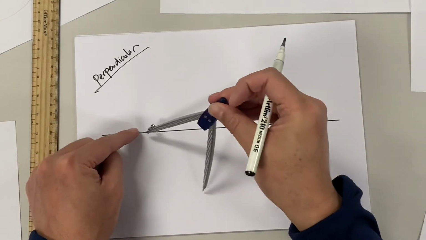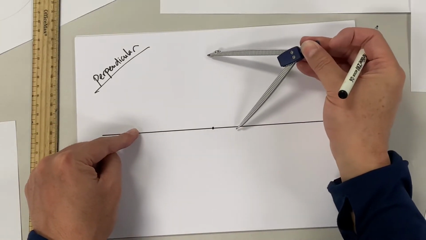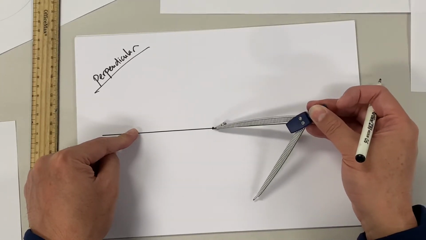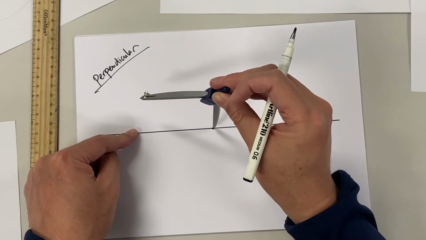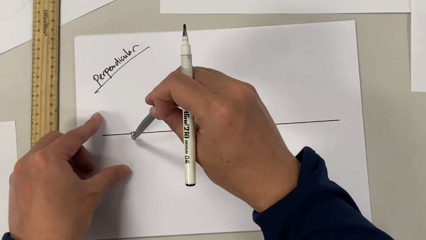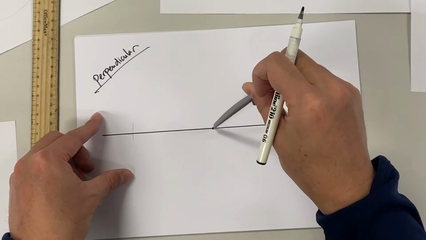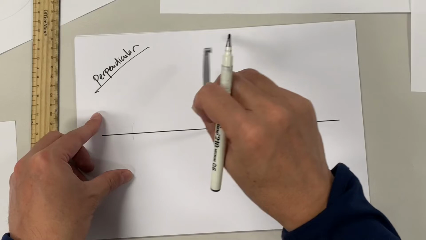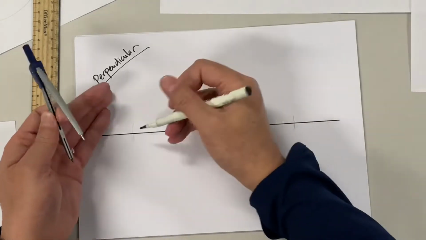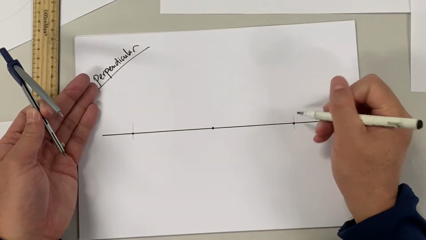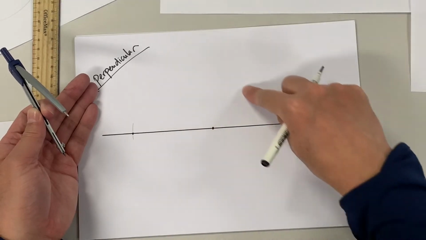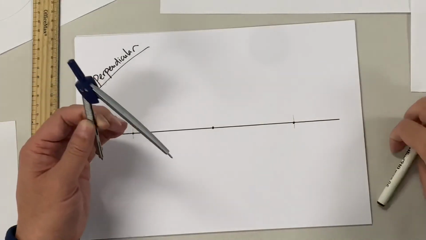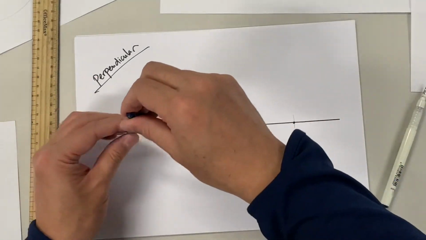I need to make an isosceles up here, right above this dot. So I'm going to just randomly cut these two lines, and this distance here is exactly the same, right? Draw a dot. So if I make an isosceles here and an isosceles there, I can draw a perpendicular line. So we know what to do.